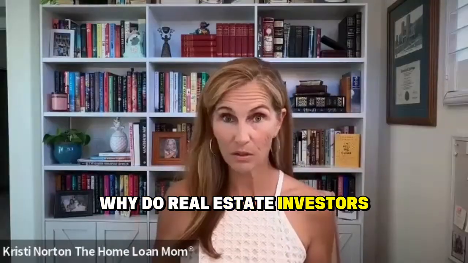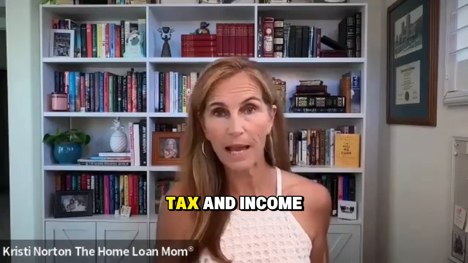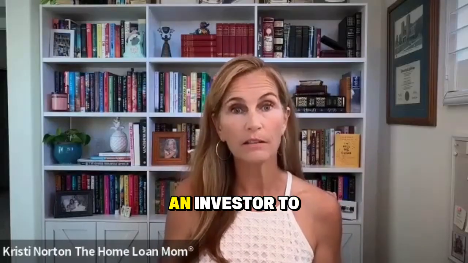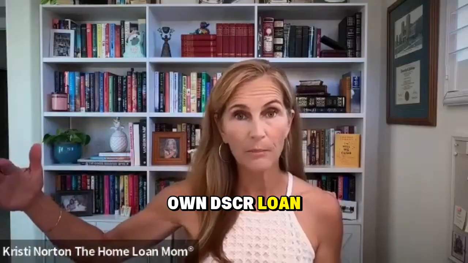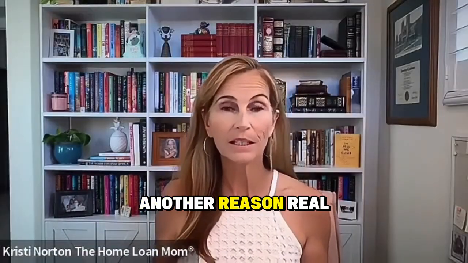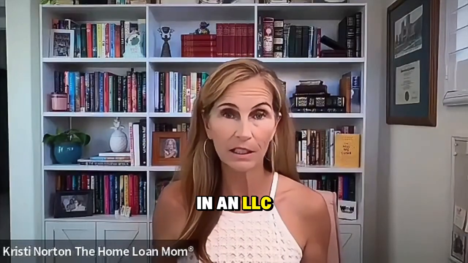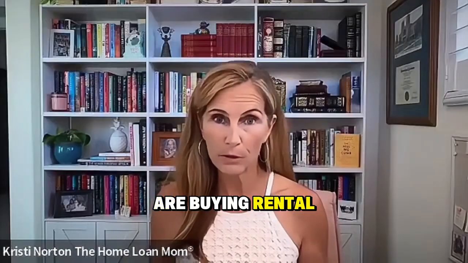Real estate investors like DSCR loans. Well, aside from the obvious, not having to provide all of their personal tax and income information, DSCR loans are scalable. It's easier for an investor to have multiple properties, each with its own DSCR loan, because we don't have to take into account all of their other loans. Another reason real estate investors like it is because most of the time you can close in an LLC, and that's an important distinction for people who are buying rental properties.